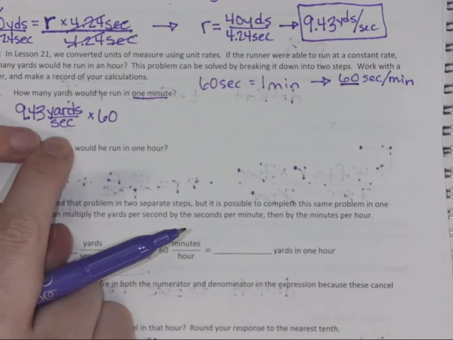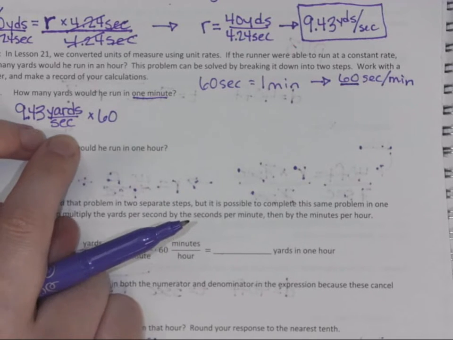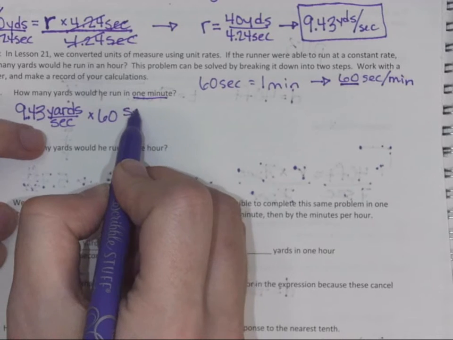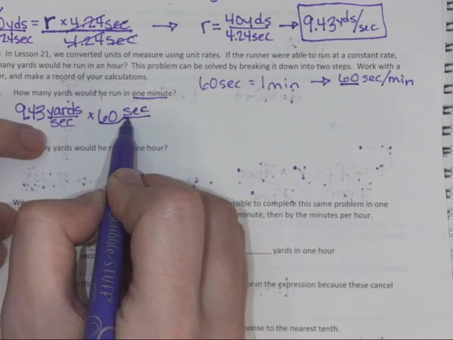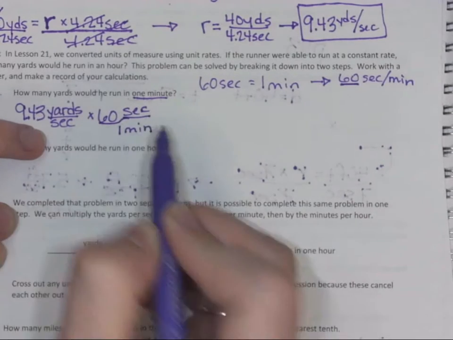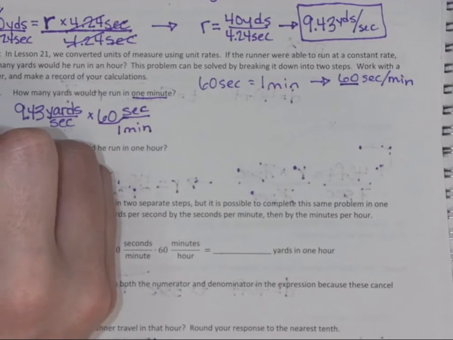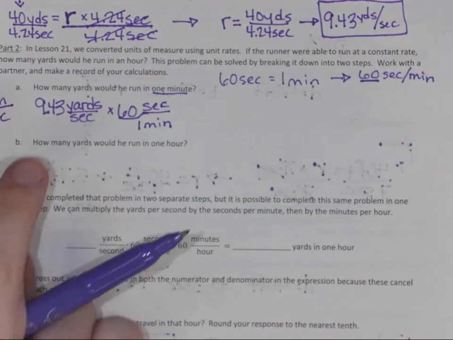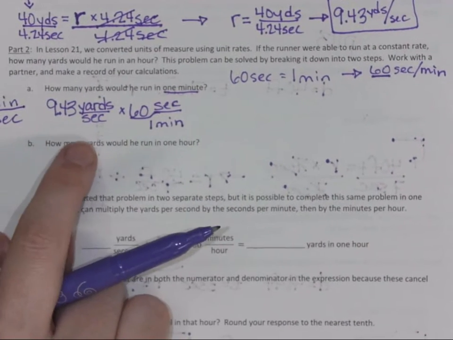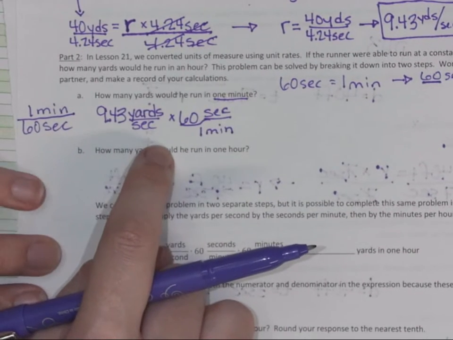Now, because seconds is on the bottom here, and we want to get rid of seconds and end up with minutes, we're going to write seconds on top and minutes on the bottom, right? 60 seconds in 1 minute. That's why I didn't write it like this. You could write 1 minute in 60 seconds, but if seconds were both denominators, they would not cancel.